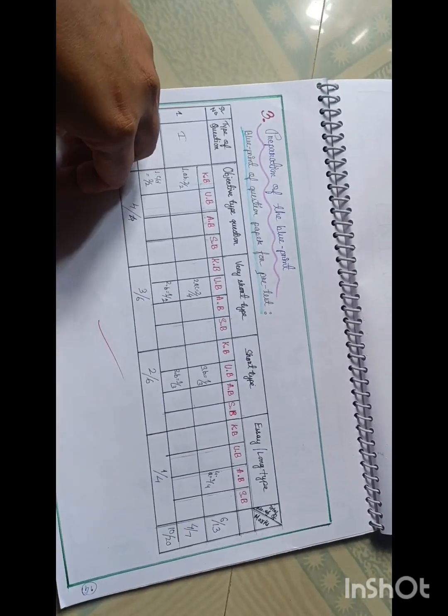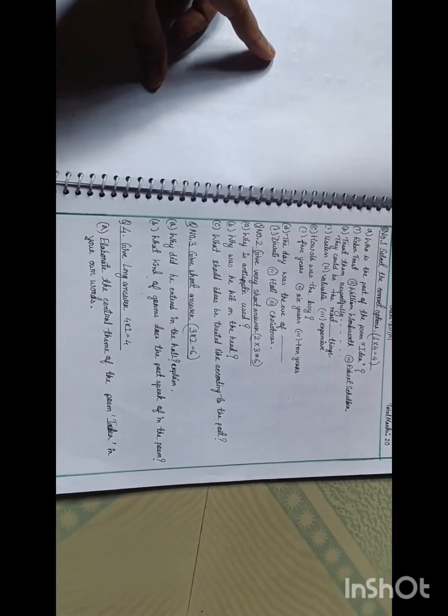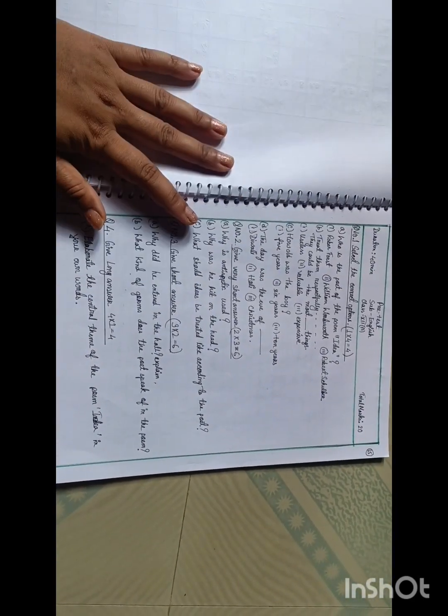So that's how you can prepare a blueprint. After the preparation of the blueprint, here comes the question paper. This is the question paper of English class 7. This is a class 7 standard English question paper. Now in the same way we will do it for the post-test as well.